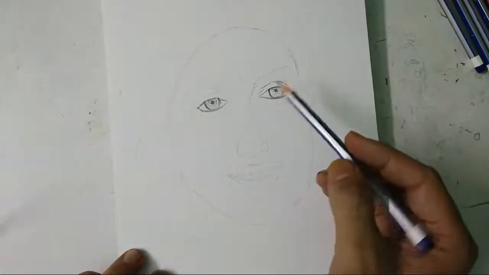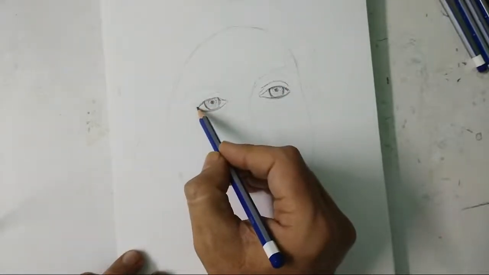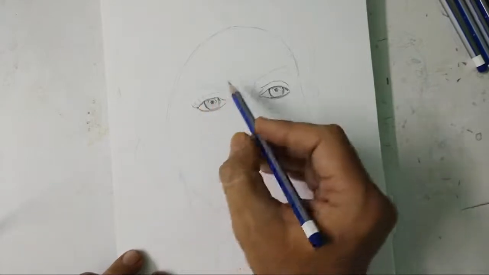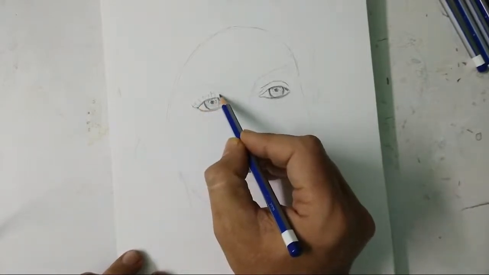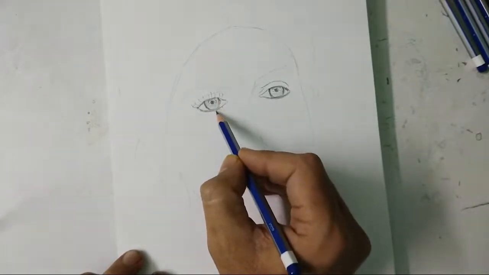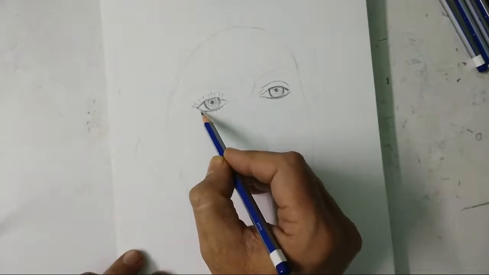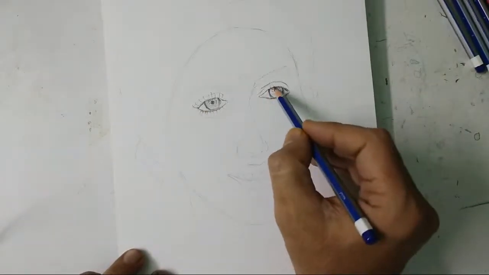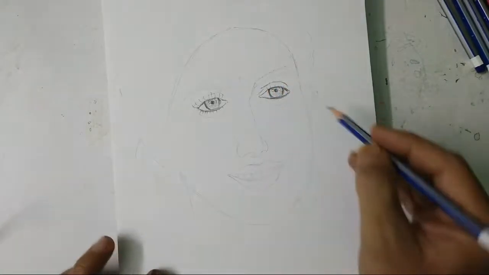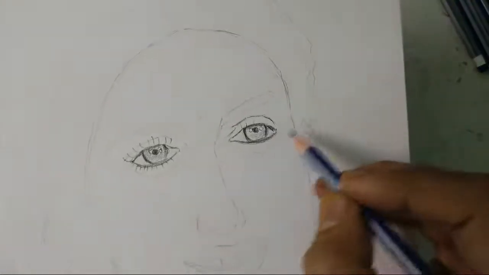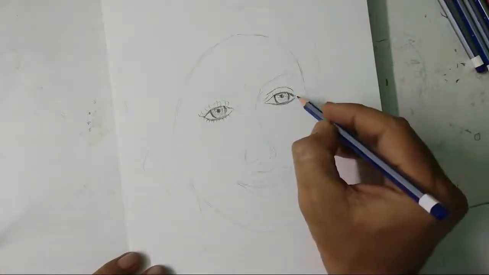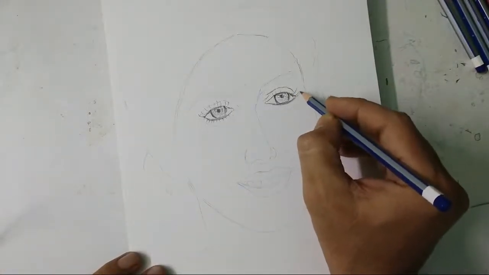The eye is made, the shade I have done, there are big eyelashes. These are naturally the artificial ones, not the real ones, but they are normally put to enhance the beauty of the eye. And these are typical of a female face. So this corner of this eye will have long eyelashes and they will be curved upwards.